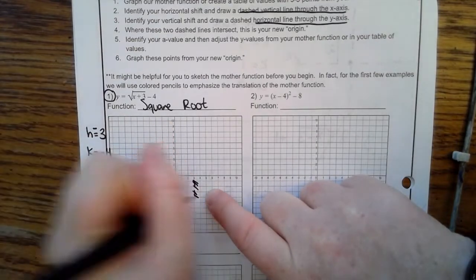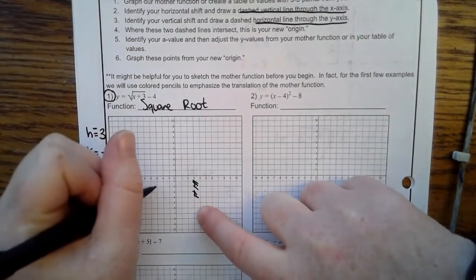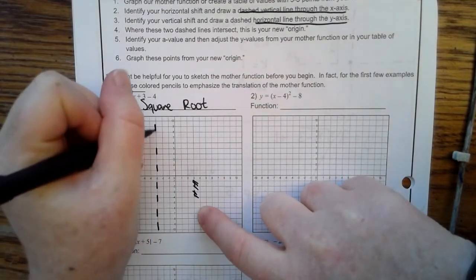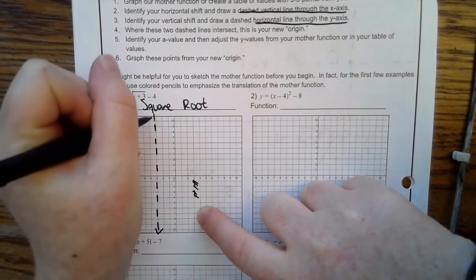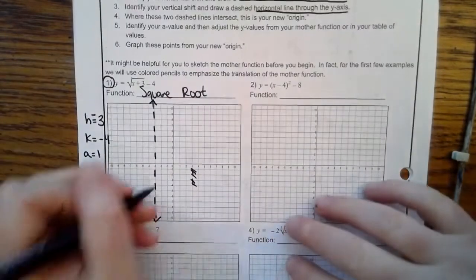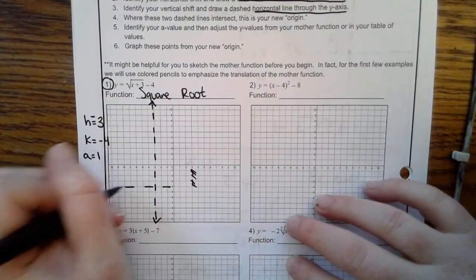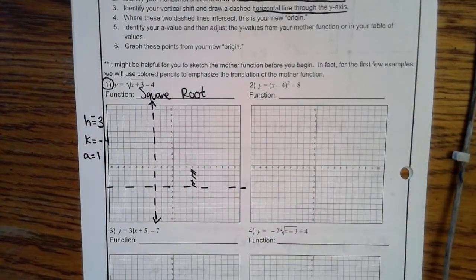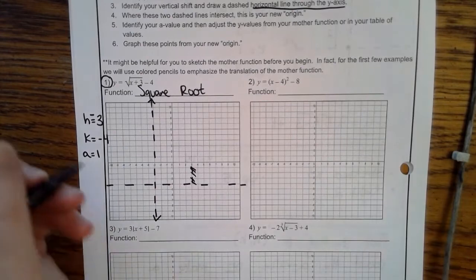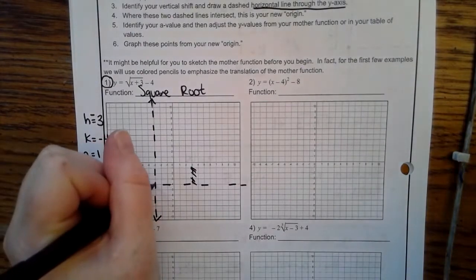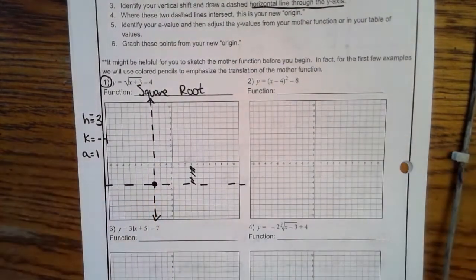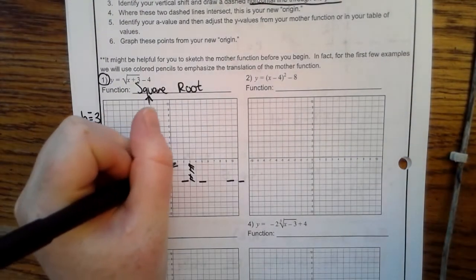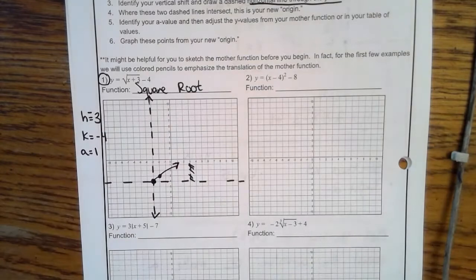Whoops, I did go the opposite. And then -4 is right here. So I have a dot right here at the h, k. And my a value is 1, so I go to the right 1, up 1. And that's perfectly fine.